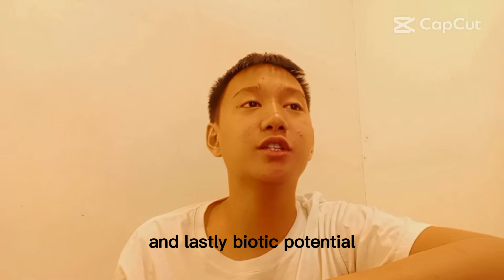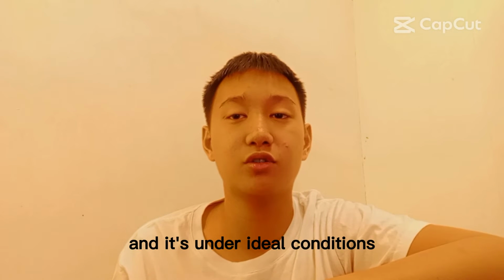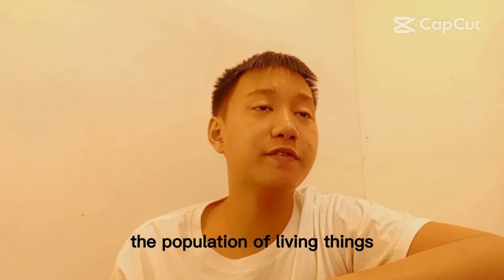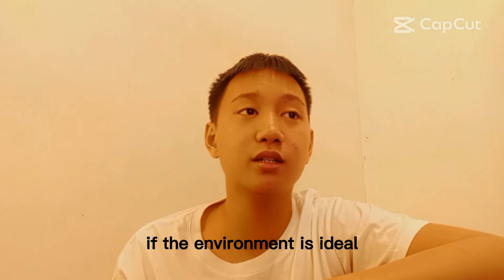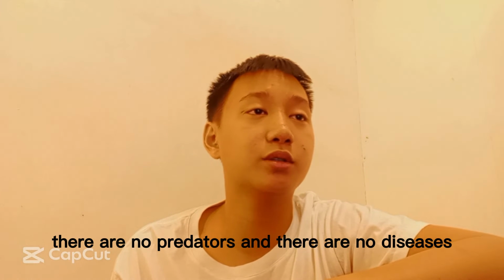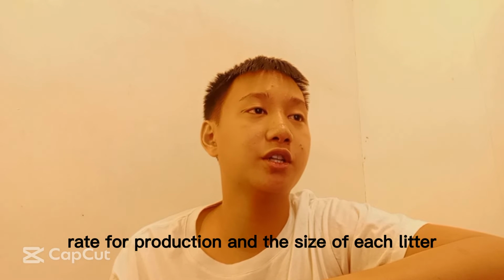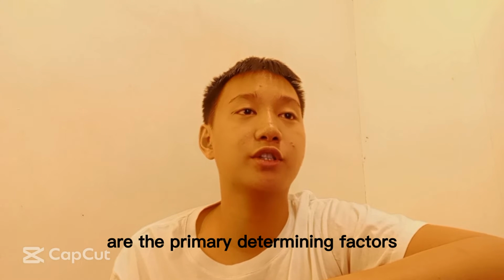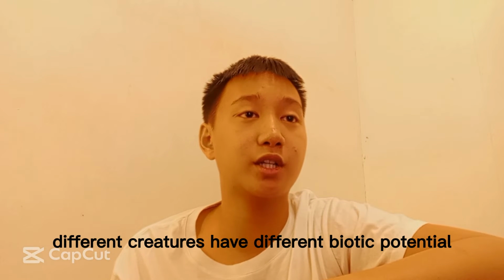And lastly, biotic potential is the maximum growth of a population under ideal conditions. The population of living things has the capacity to grow if the environment is ideal, there is enough food available, there are no predators, and there are no diseases. An organism's rate of reproduction and the size of each litter are the primary determining factors for biotic potential. From one species to another, different creatures have different biotic potential.